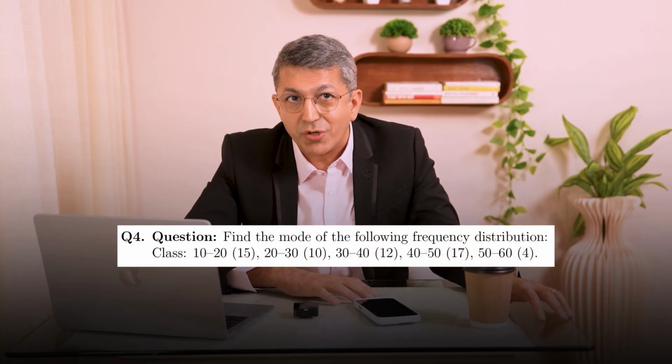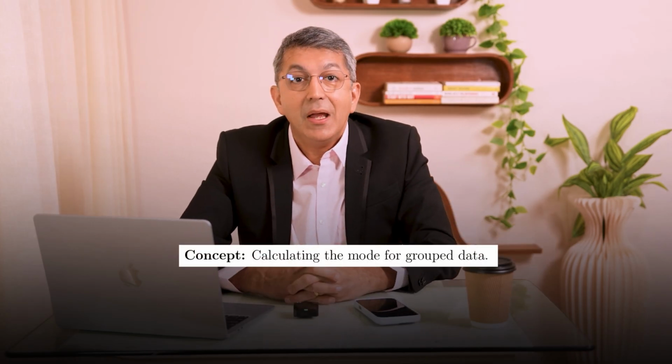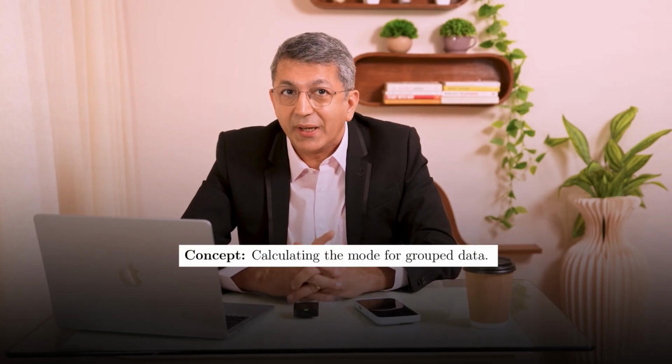Question 4. Find the mode of the following frequency distribution. Class: 10-20 (frequency 15), 20-30 (10), 30-40 (12), 40-50 (17), 50-60 (4). What's the concept here? Calculating the mode for grouped data.